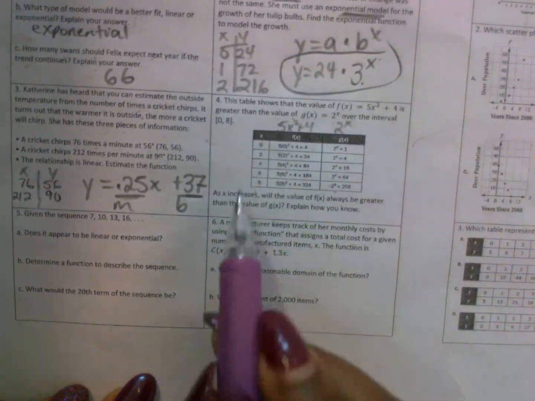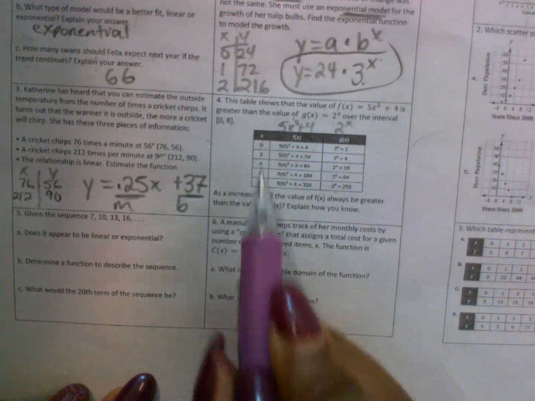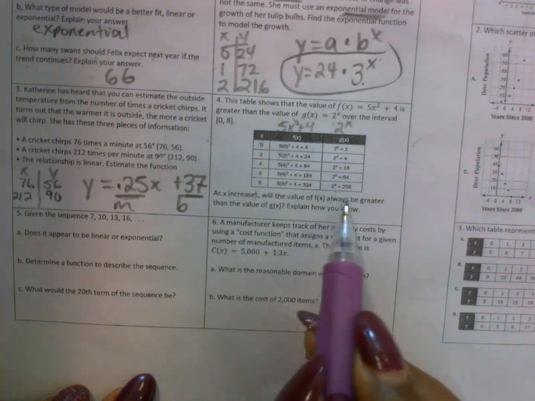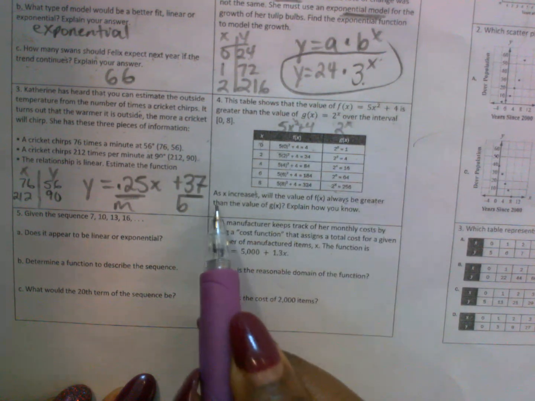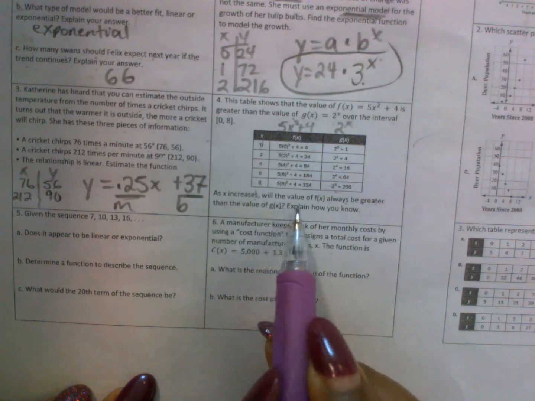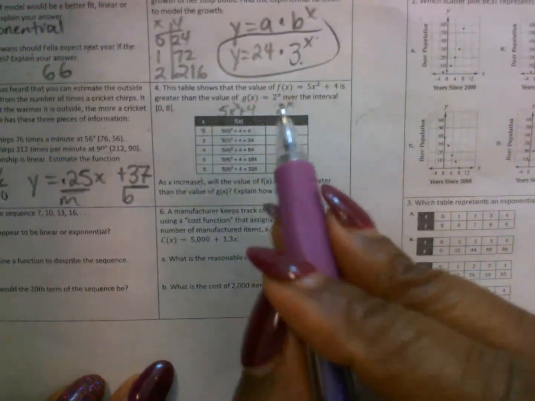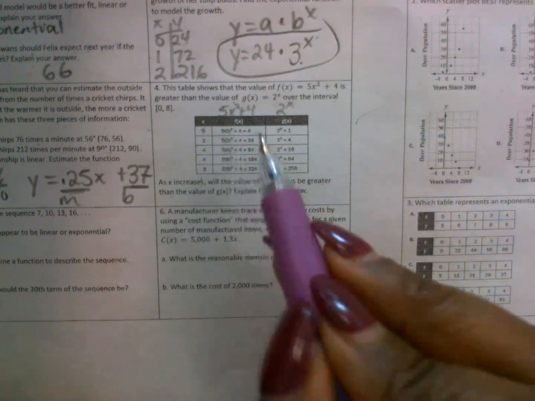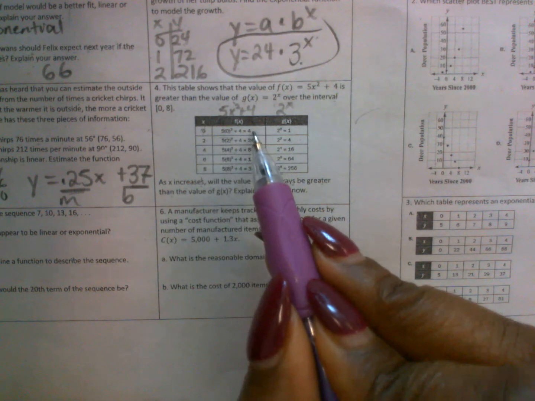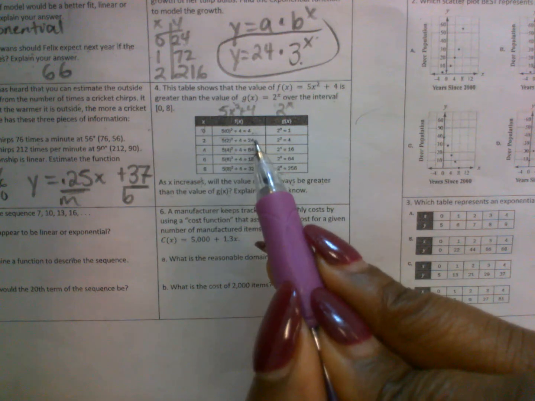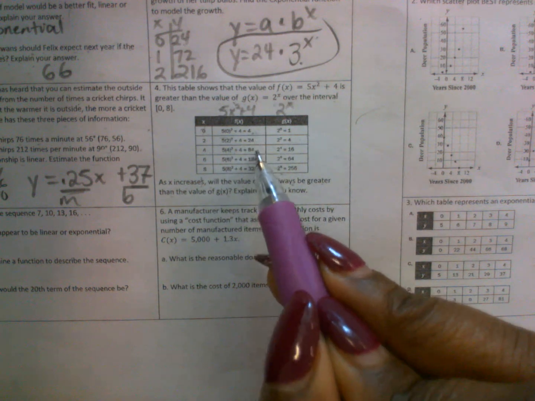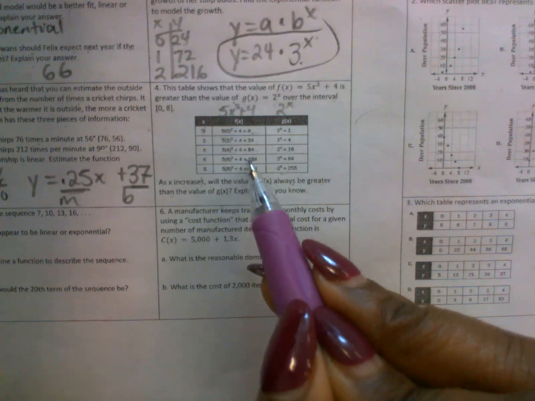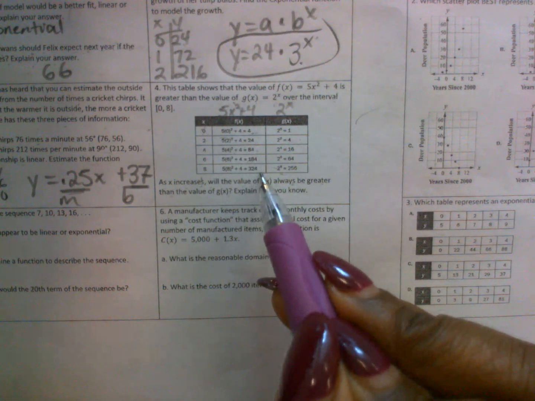So now it says as x increases, this is our x, will f of x always be greater than the value of g of x, and explain. So let's see if it is always going to be greater. So look, this is going from 4, then it goes to 24, then it goes to 84, then it goes to 184, and so on and so forth.